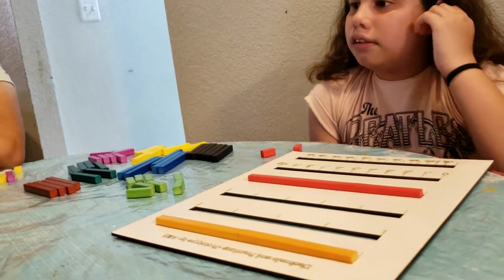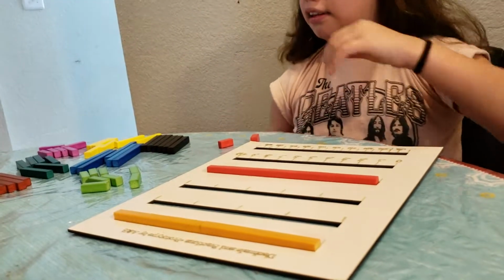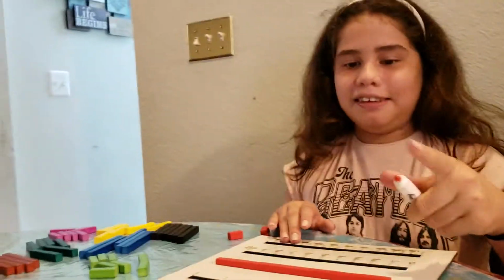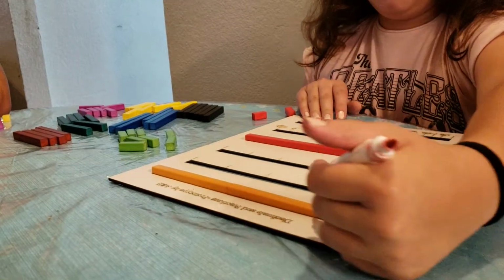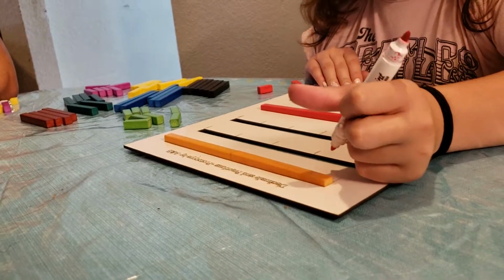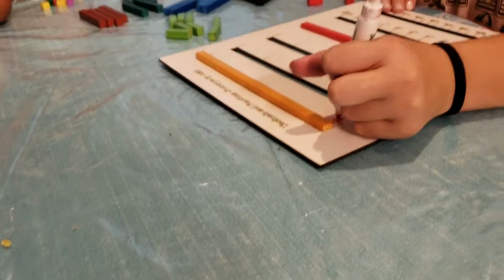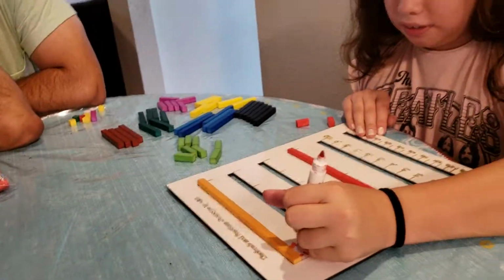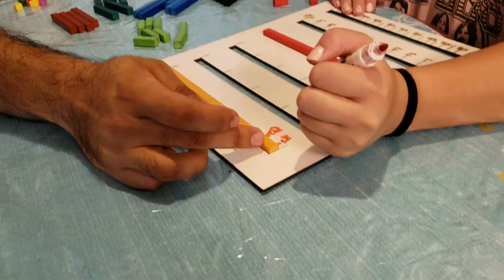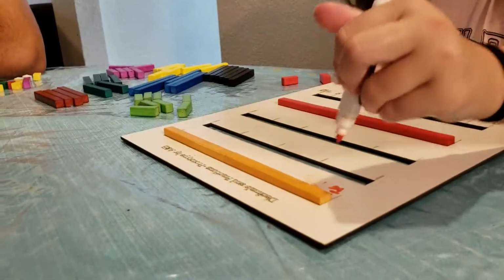So can you write down what the fraction is right here then? Yes. What is it? Well, I don't see it get cut up into little parts in there.